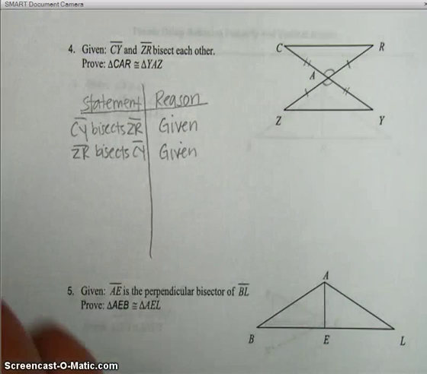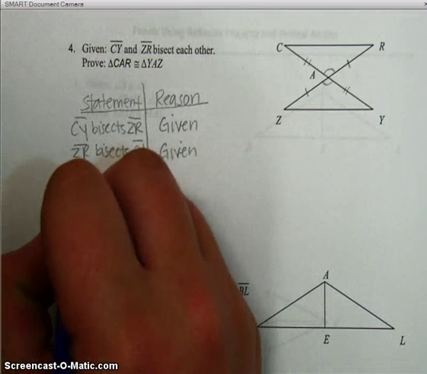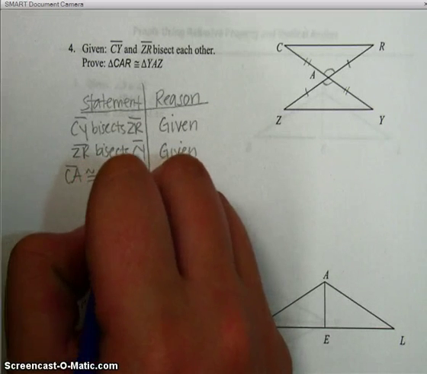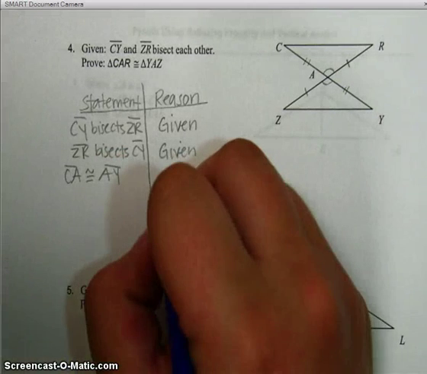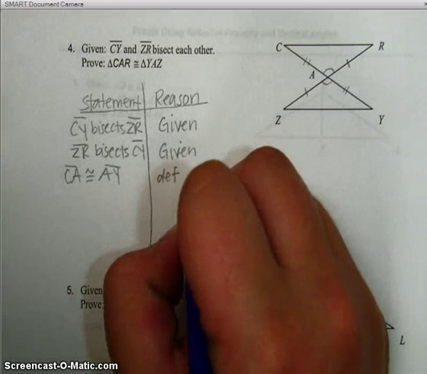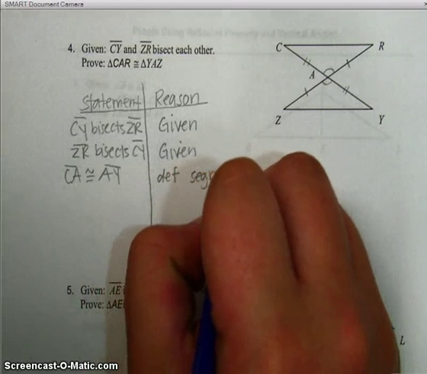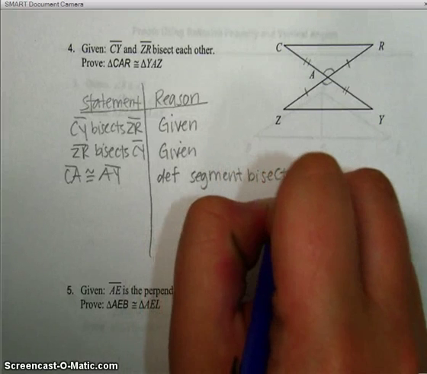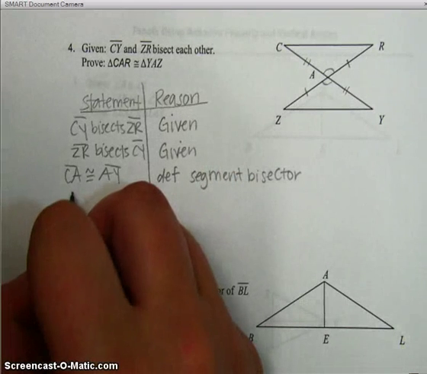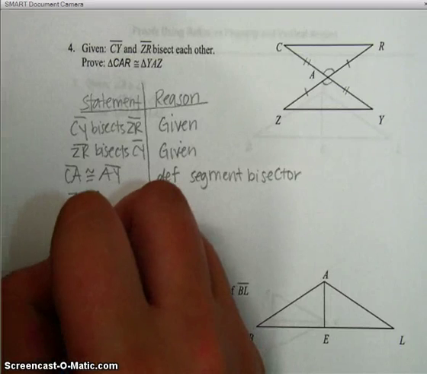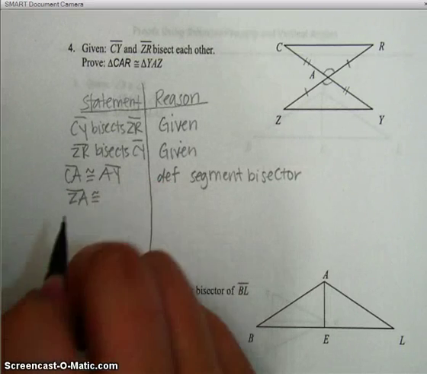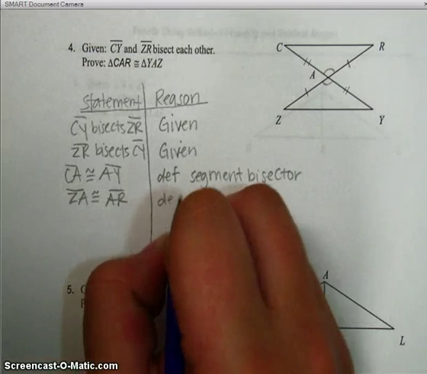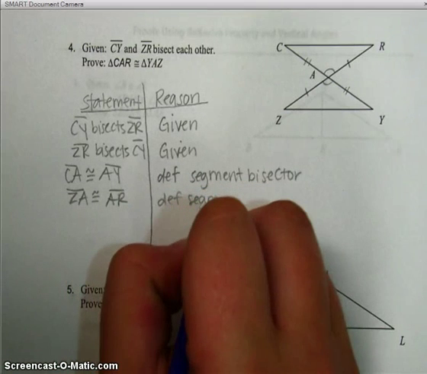So we know that segment CA is congruent to segment AY, and that's the definition of a segment bisector. And we know that segment ZA is congruent to segment AR. And that's also the definition of a segment bisector.